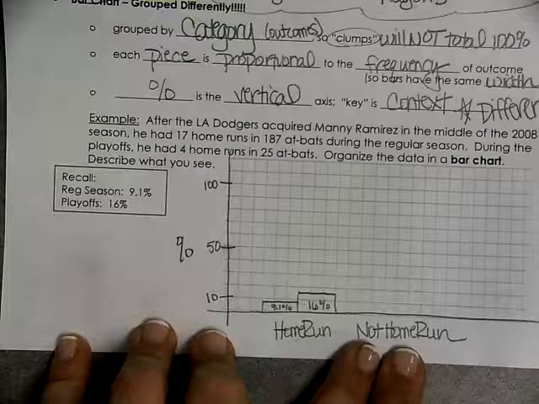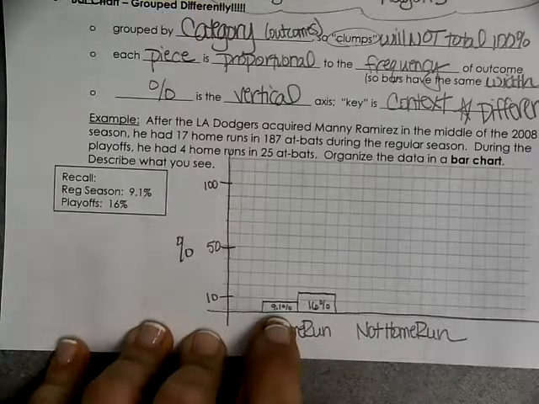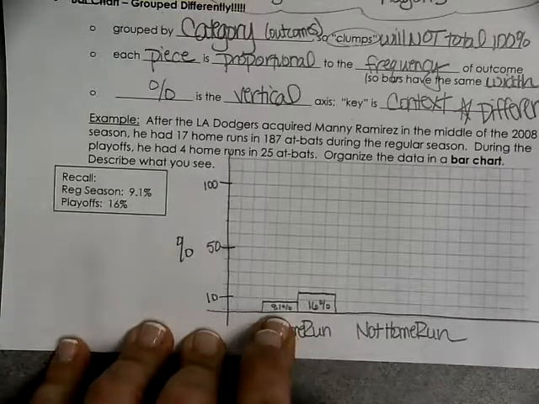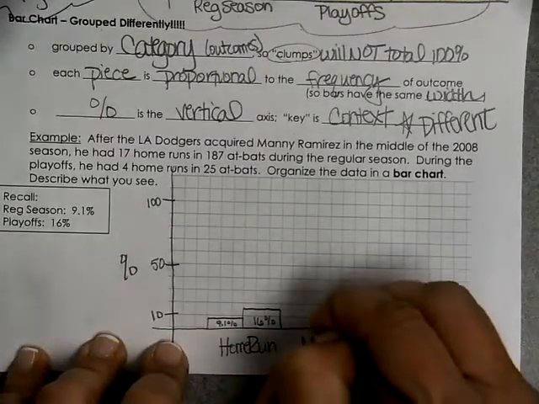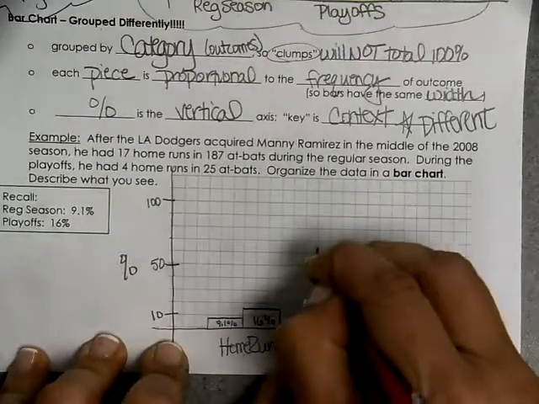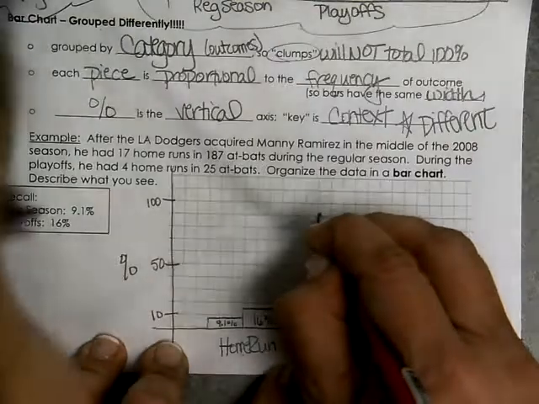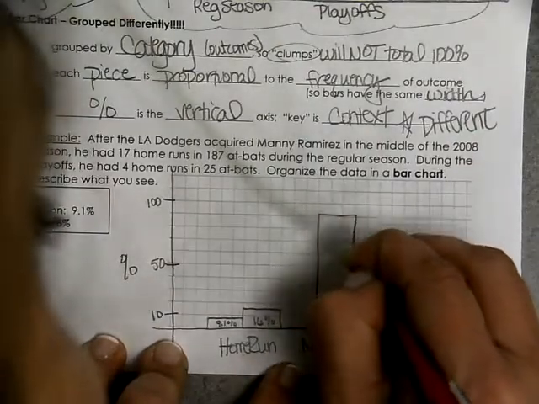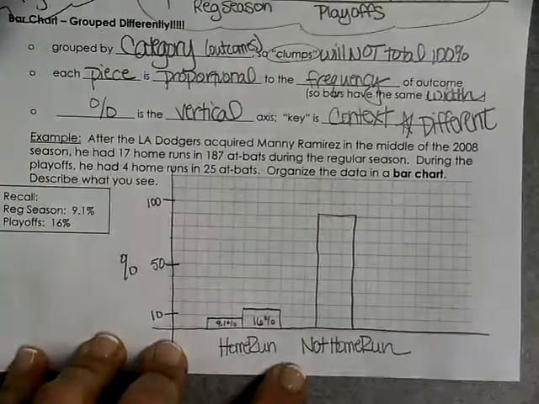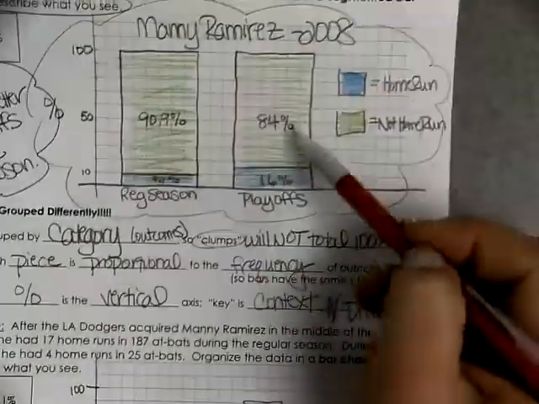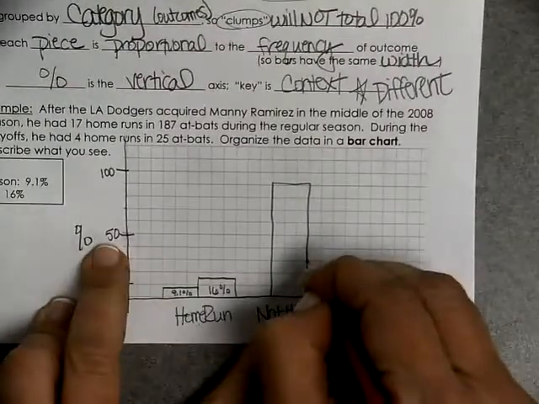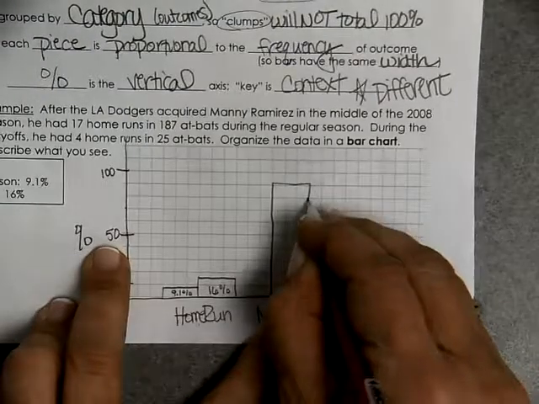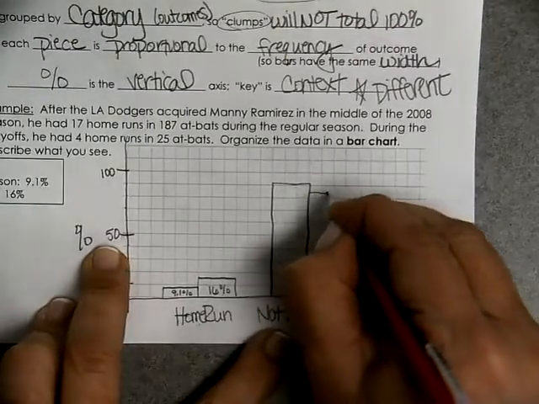But when we talk about not home runs, we know that if 9.1% were home runs, then 90.9% were not home runs. So that's going to go over here. I need to draw a rectangle all the way up to 90.9, so just above 90. And then I also had not home runs at 84%. So 10, 20, 30, 40, 50, 60, 70, 80, a little less than halfway here.